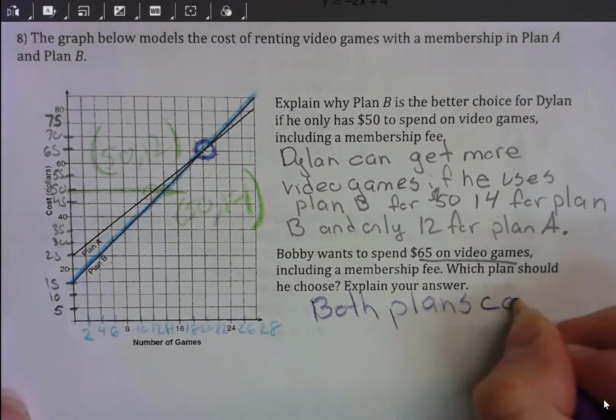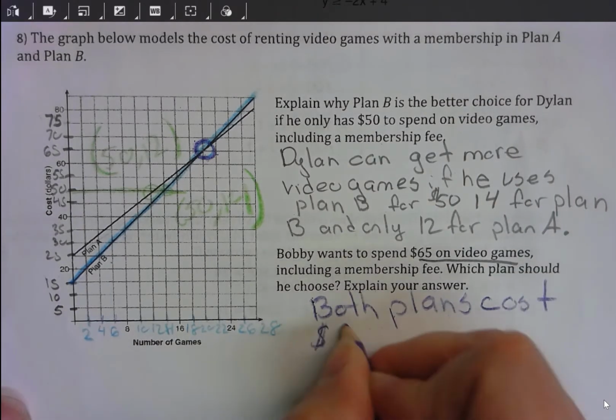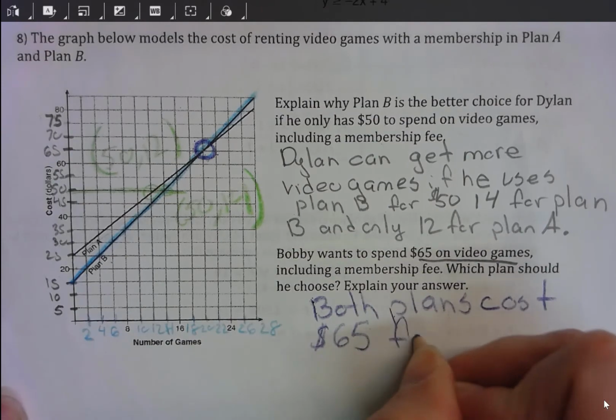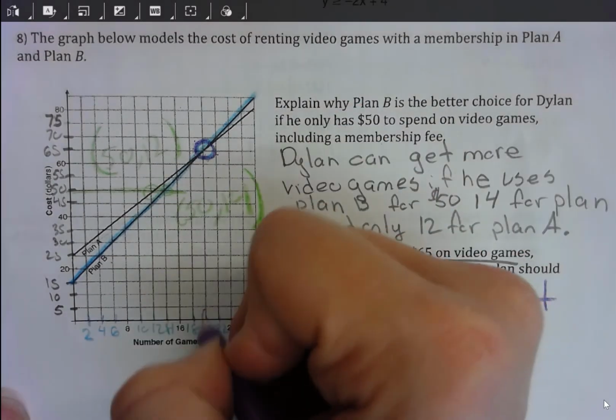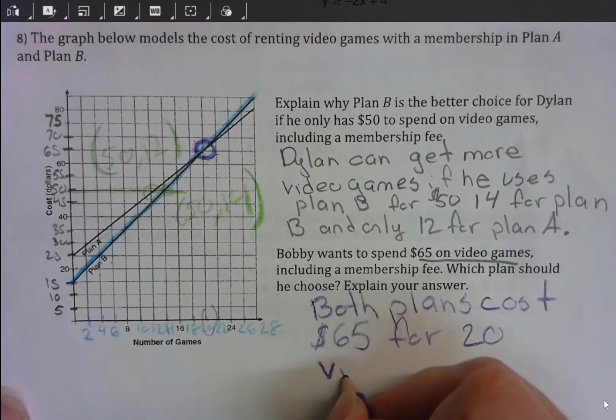So both plans cost $65 for 20 video games.